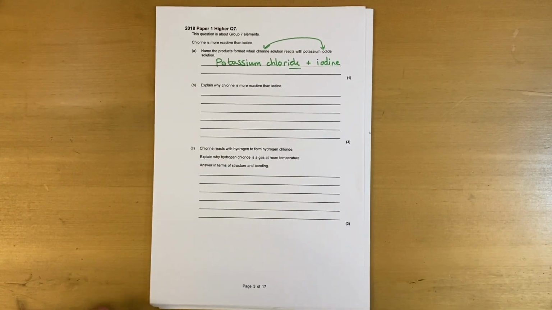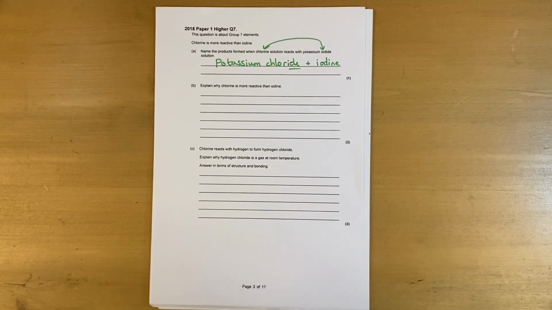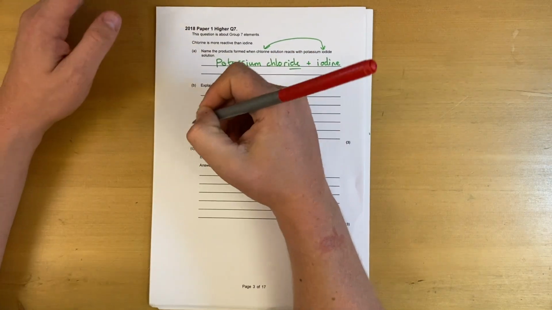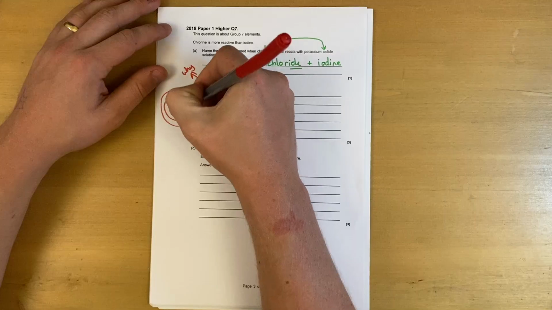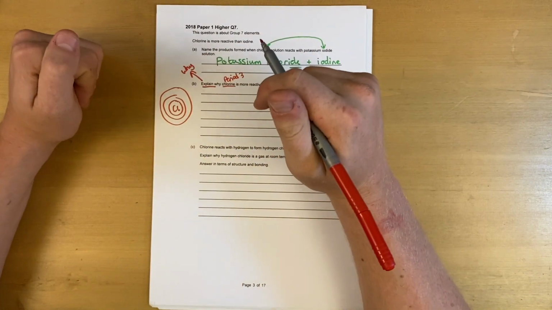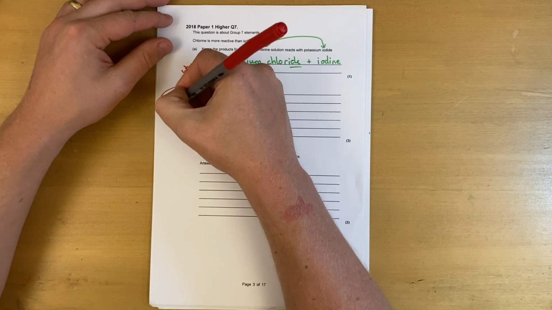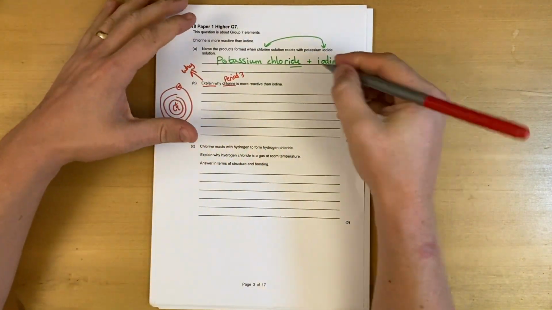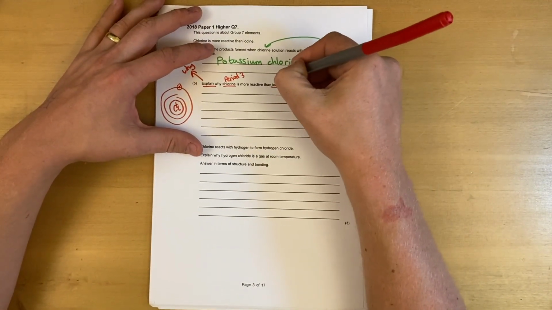Explain why chlorine is more reactive than iodine. So this comes down to our atomic properties and trends on the periodic table. Chlorine is in period 3. That means its outer electrons are 3 shells away from the nucleus. And remember that electrons are negative and the nucleus is positive. So that's what's attracting it in. If I look at iodine, iodine's 1 period below, that's period 4.